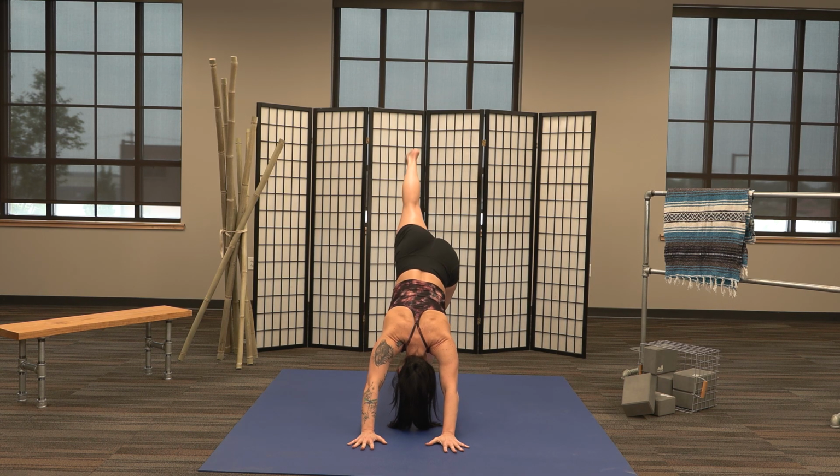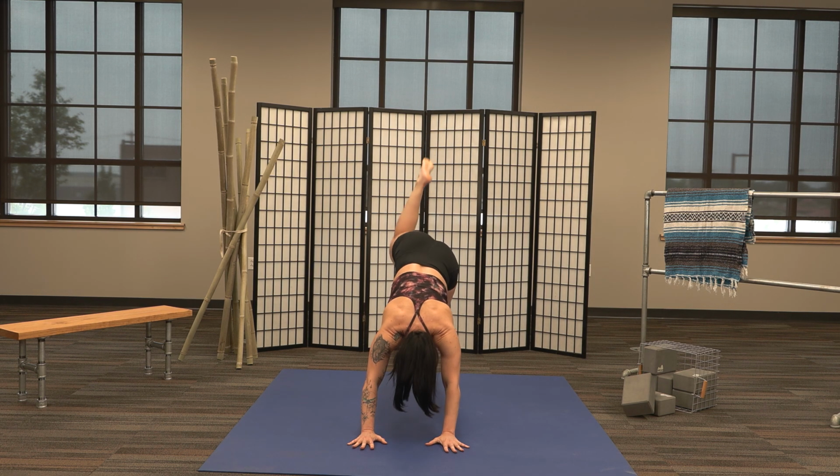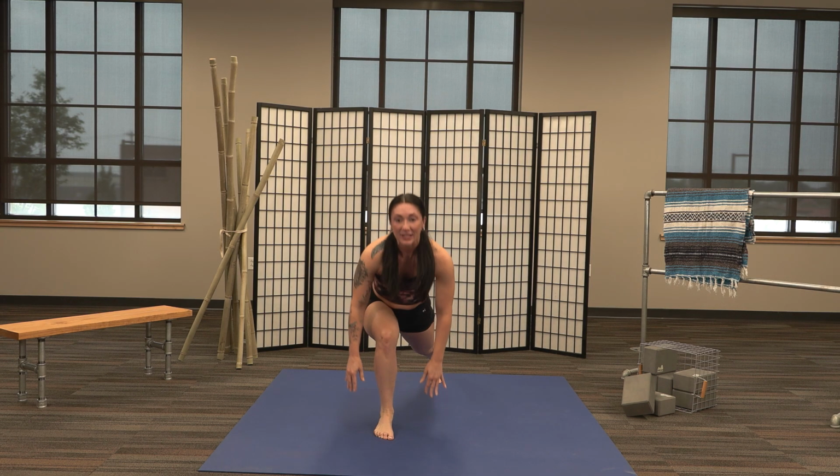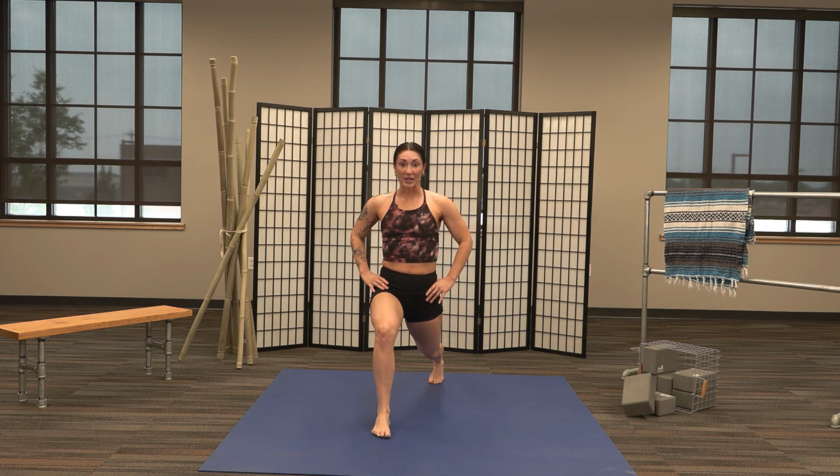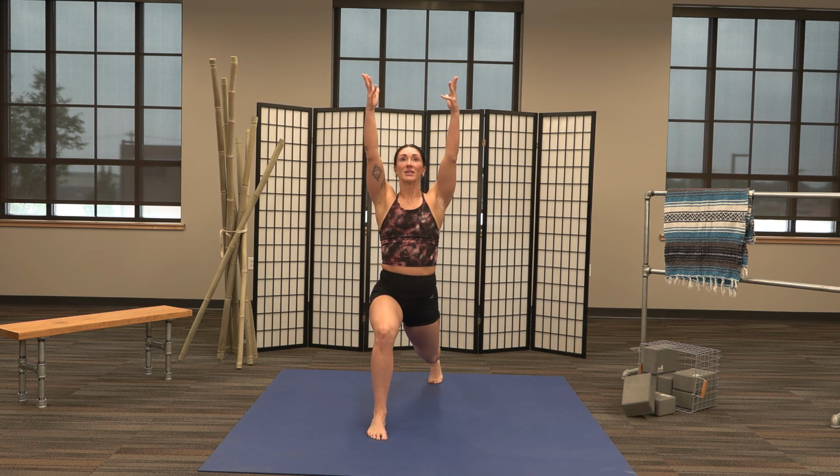Inhale, right foot up behind you. Exhale, step through. This time we're going to come into a high lunge. Inhaling up, pulling that right hip back, left hip forward. If you need to take it down to a low lunge, please feel free to do so. Shoulders are down and back. Take your hands to the sky.